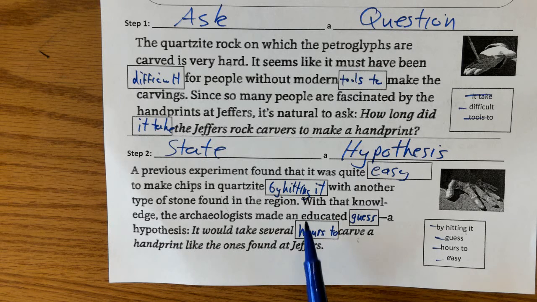Now, I'm not going to complete this activity. I want you to finish it. But how long do you think it would take to carve a petroglyph? And that's what I want you to figure out. And we are using the scientific method to find out how long it takes to make a petroglyph.